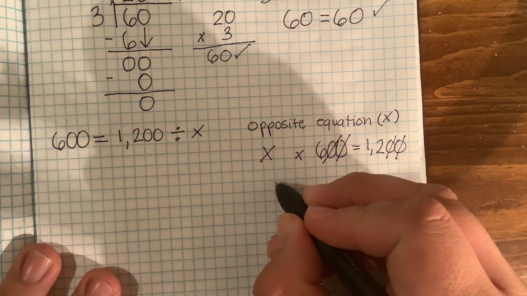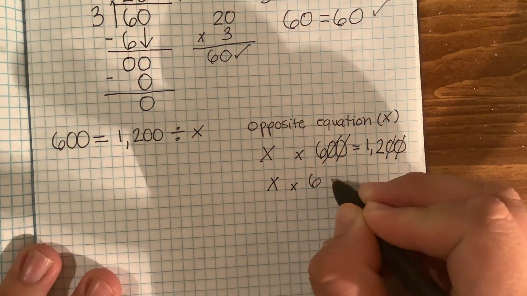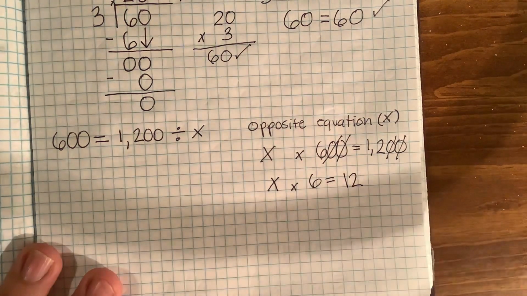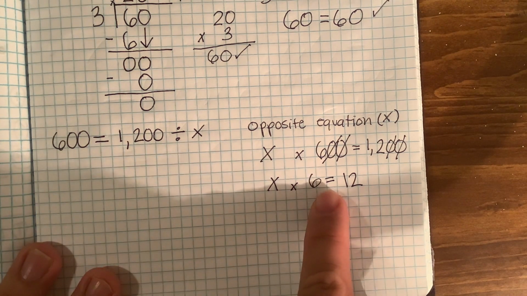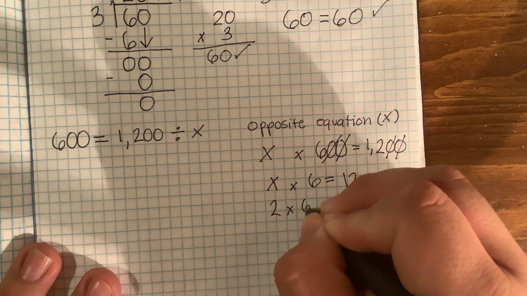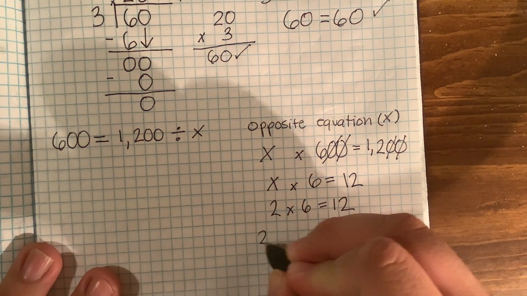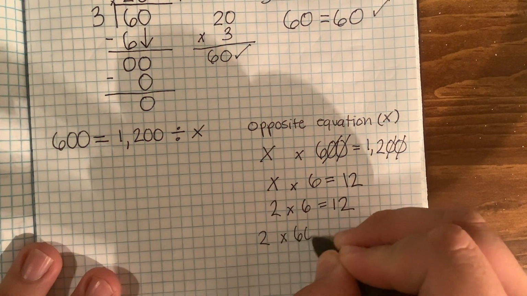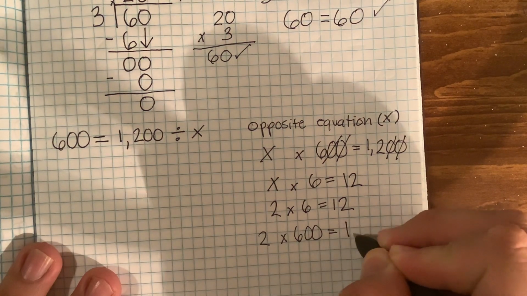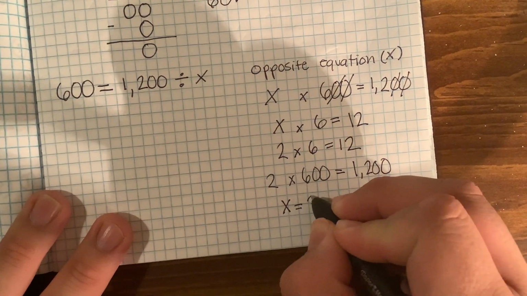So now we're left with an equation of x times 6 equals 12. Well, that's easier. If we know our multiples of 6, we can see that 6 times what gives me 12? Well, obviously, 2 times 6 gives you 12. So does that mean I'm done? Well, let's not forget to add those zeros we took away. So now we have 2 times 600 equals 1,200. So what does x equal? X in this case will equal 2.